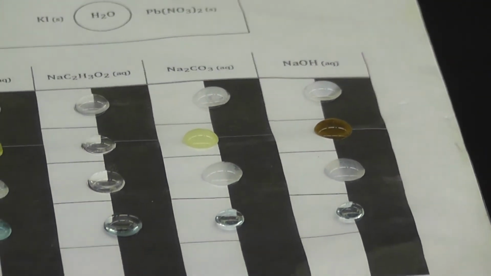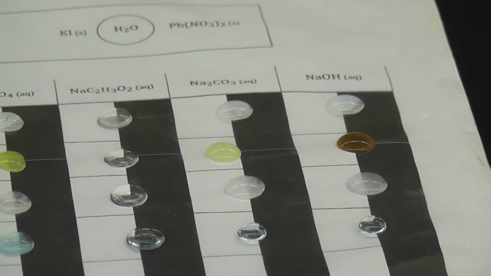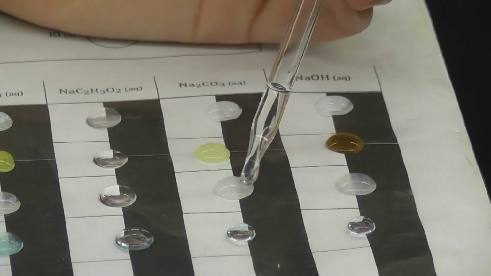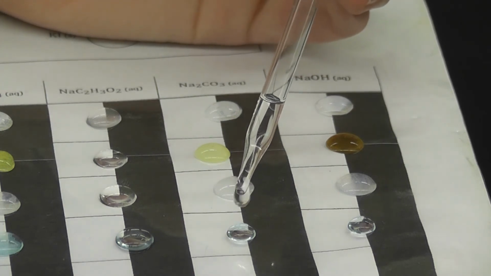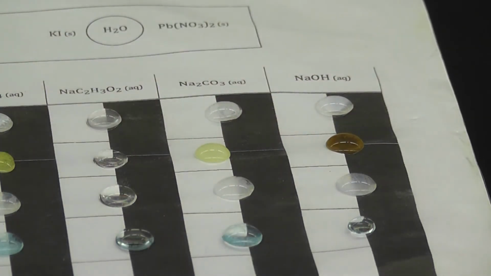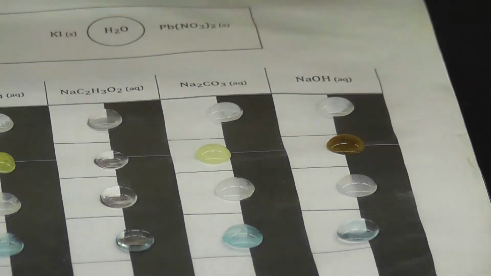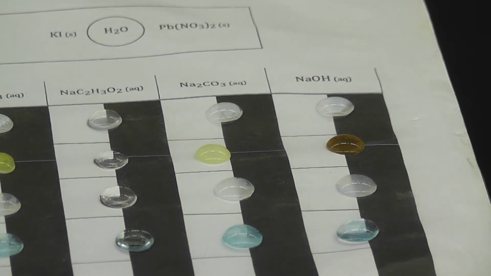Next, copper 2 chloride with sodium carbonate. So we have 2 more. 1 drop of sodium carbonate. So that reaction. Okay. Next is copper 2 chloride with sodium hydroxide. Just 1 drop. Okay, that's the copper 2 chloride row.